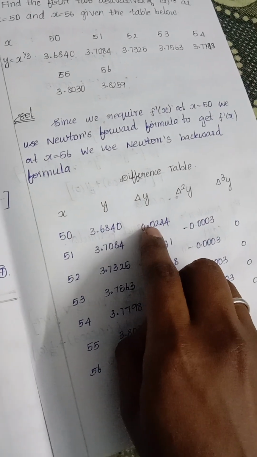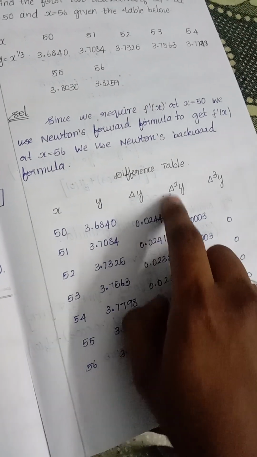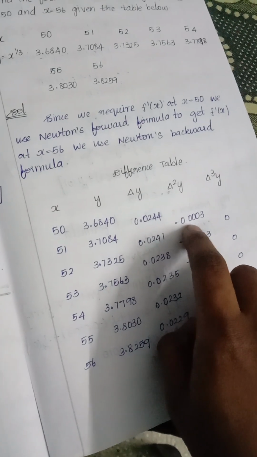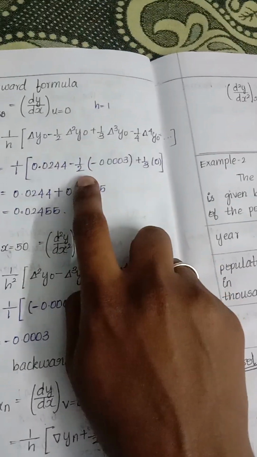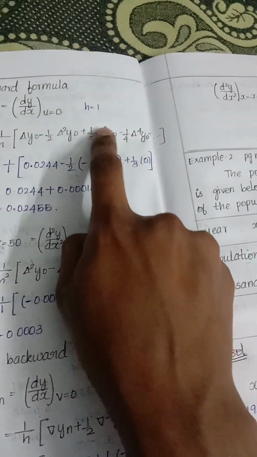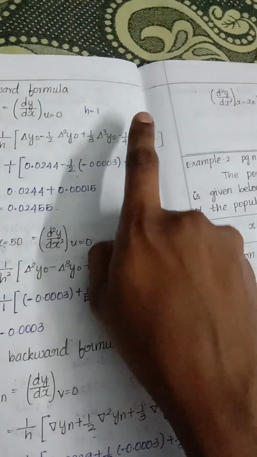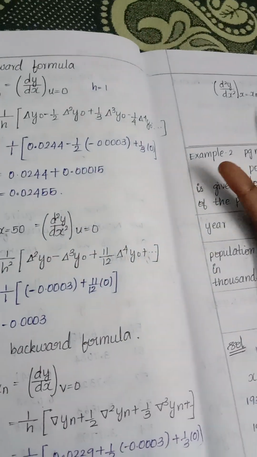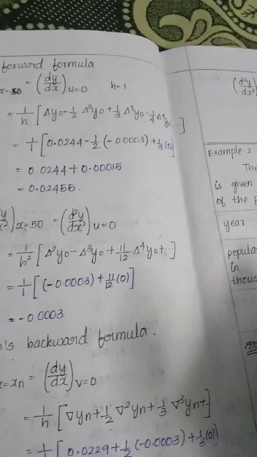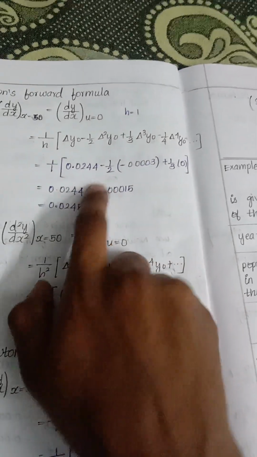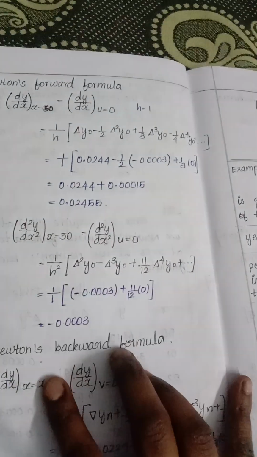Del y naught is 0.02244 and del square y naught is minus 0.003. If we put these values in, del cube is 0, so the higher terms will also be 0. If we subtract and add, we get the final value.